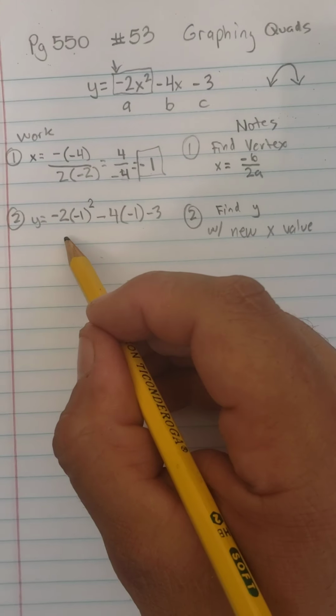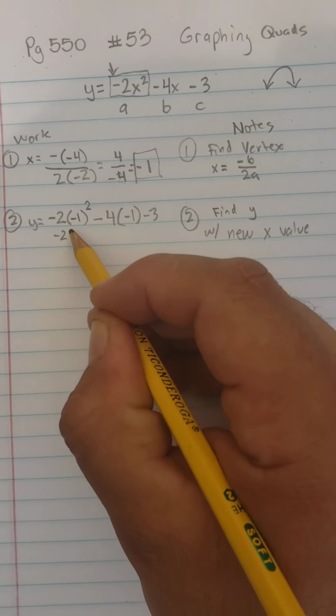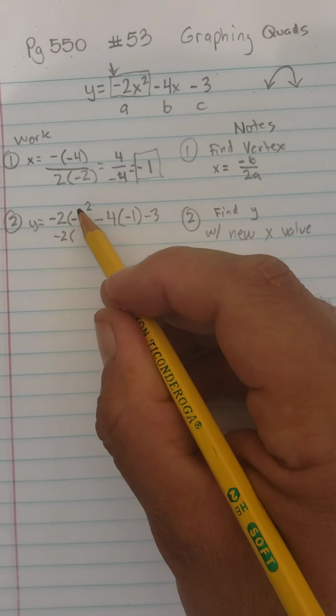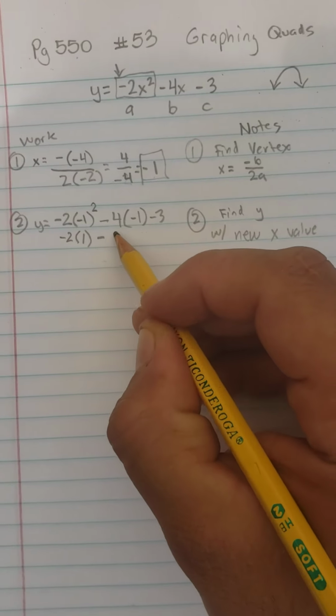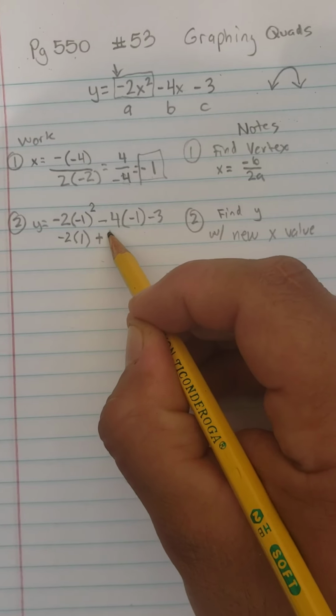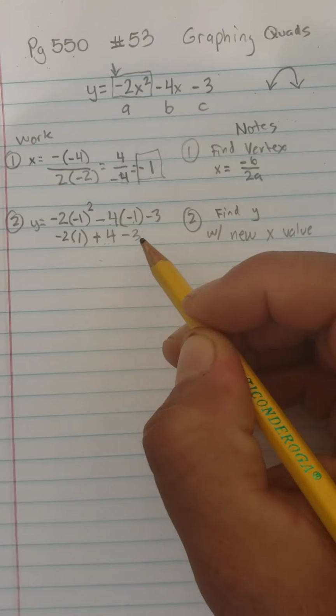This gives us negative 2, and negative 1 times a negative 1 gives you a positive 1. It ends up being plus 4 here. Negative 4 times negative 1 gives you positive 4 minus 3.